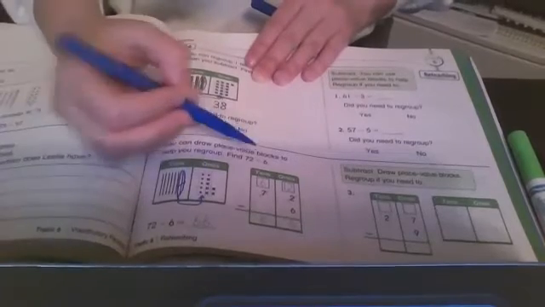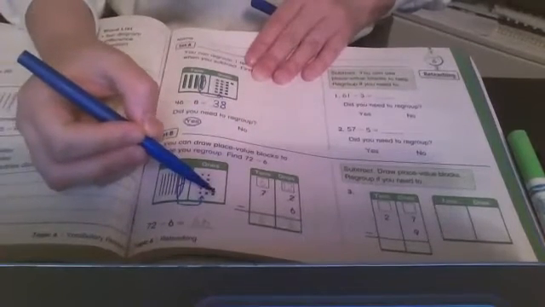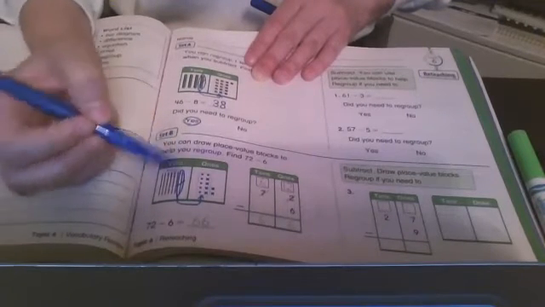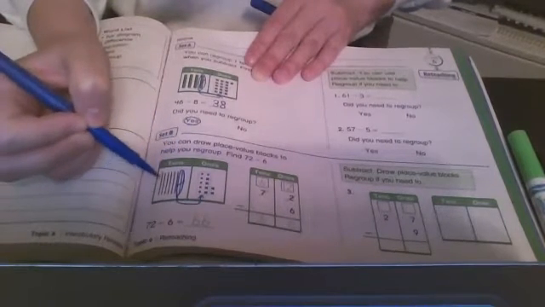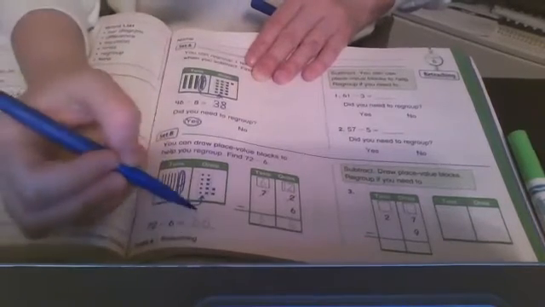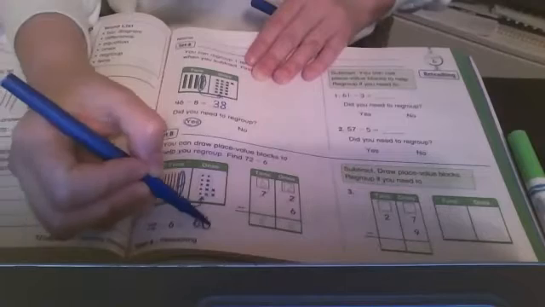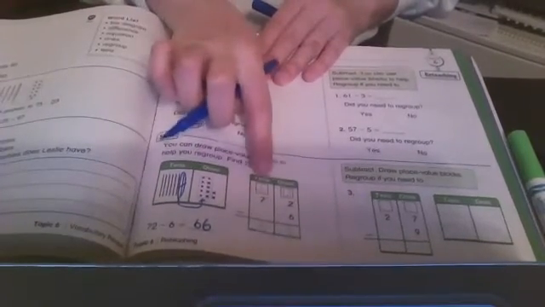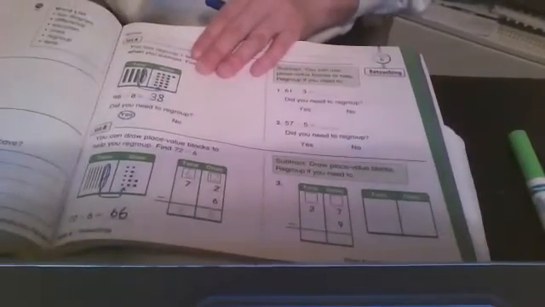Once that's finished, now 6 can be taken away. 1, 2, 3, 4, 5, 6 are crossed out. And we're left with 6 tens and 6 ones for a difference of 66. Okay. Now, that same problem is solved using the lining up strategy.